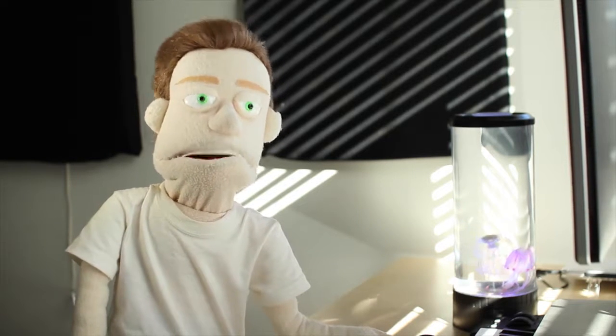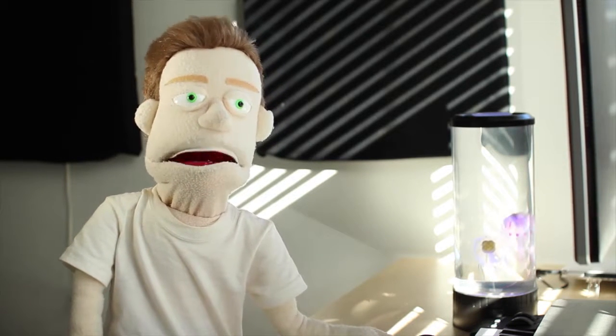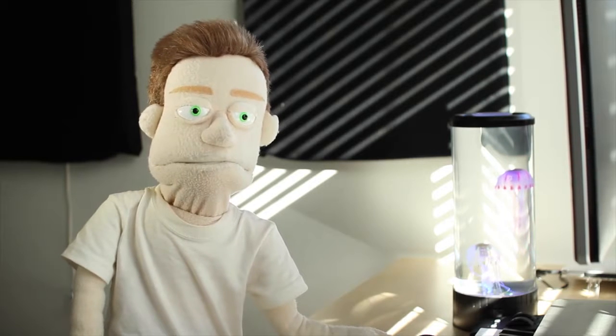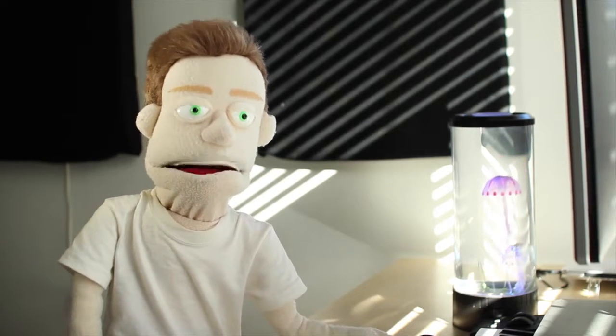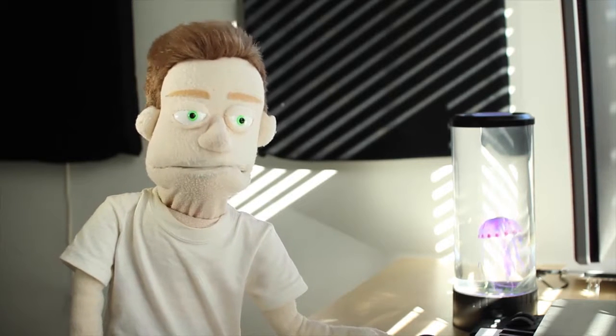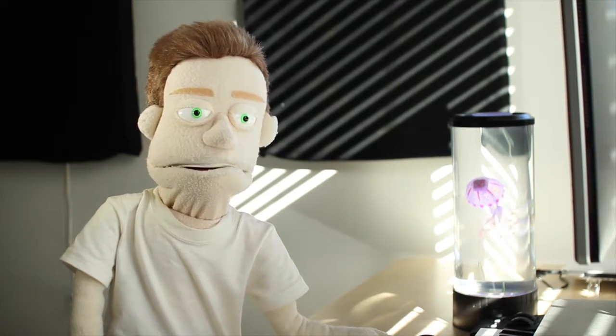5 ways to create your signature sound as a music producer. I think all music producers aspire to have their own sound because it is what makes you you. It is what makes the listener know that you made this song without them needing to look at the title to see who made it.